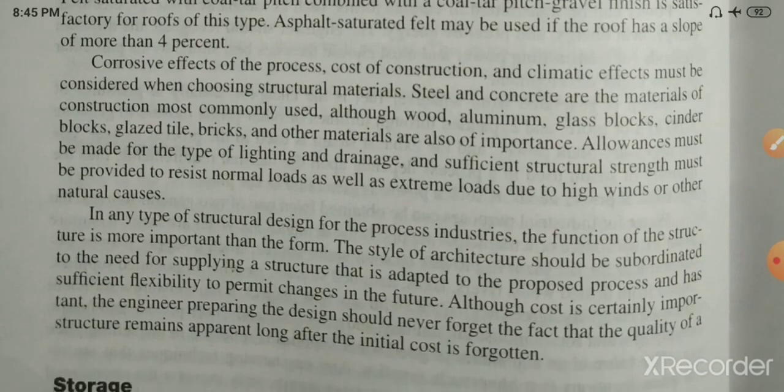Climatic effects. Okay, climatic effect in these processes. Also the strength must be proved, and the normal loads as well as the high winds or natural causes.